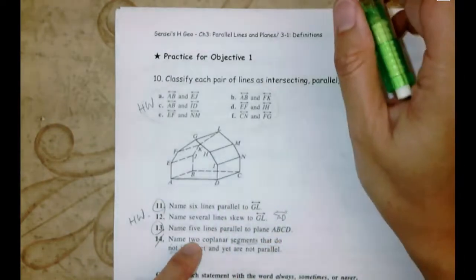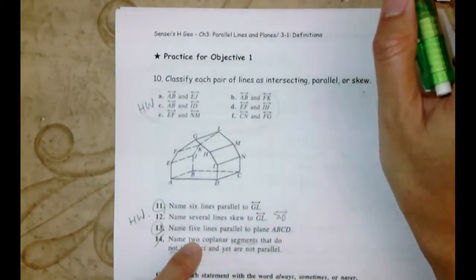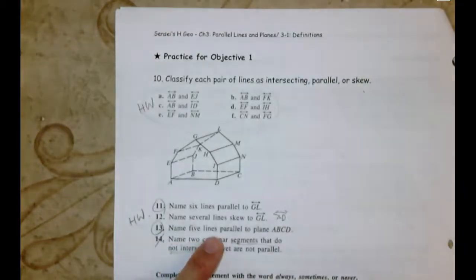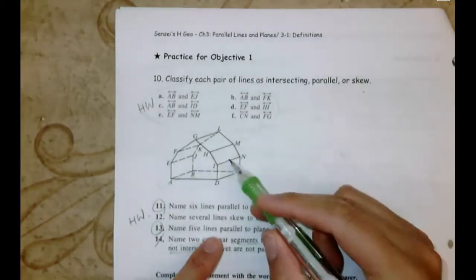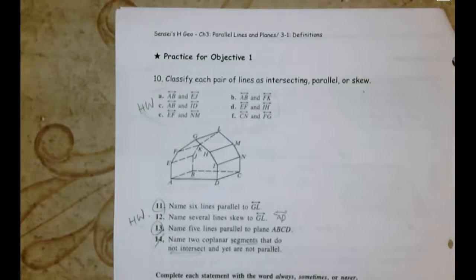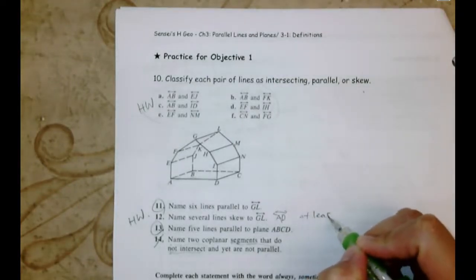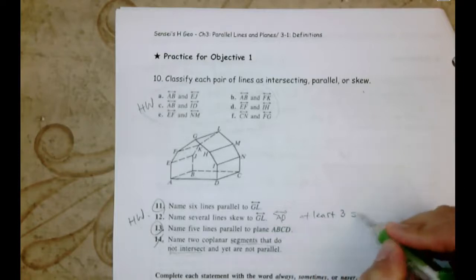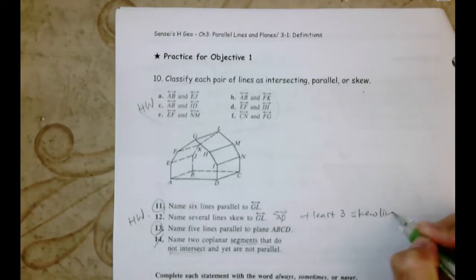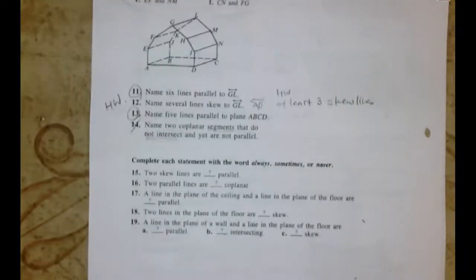Actually there are 1, 2, 3, 4, 5, 6, 7, 8, 9, 10 lines in this diagram that are skew. I want you to come up with at least 3 skew lines. That's also homework.